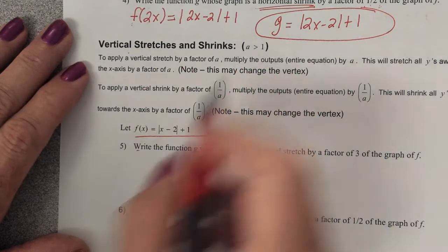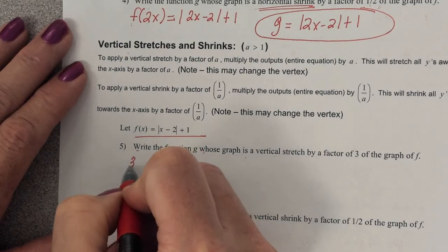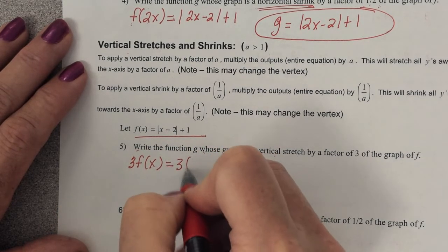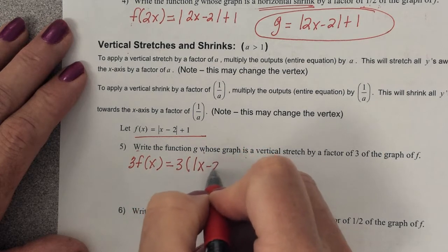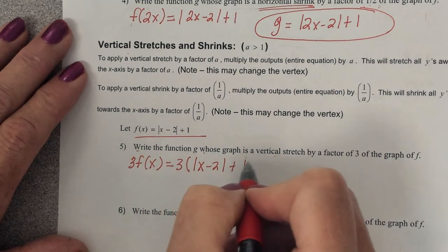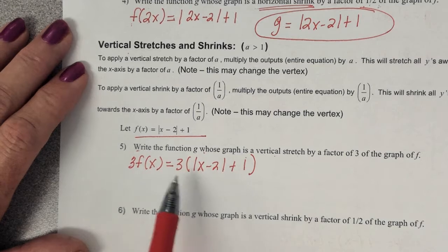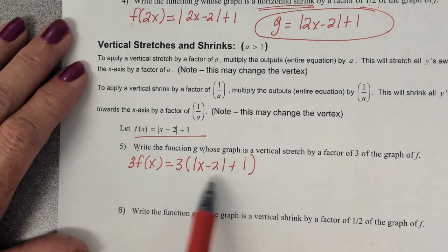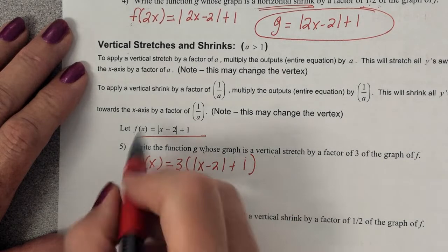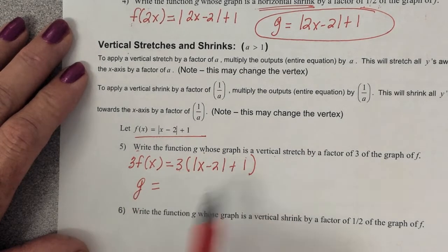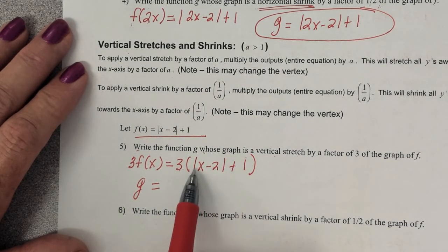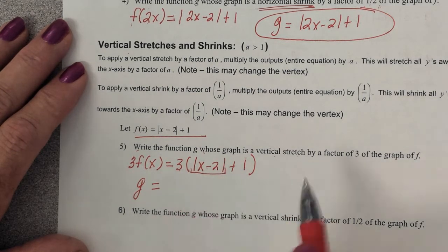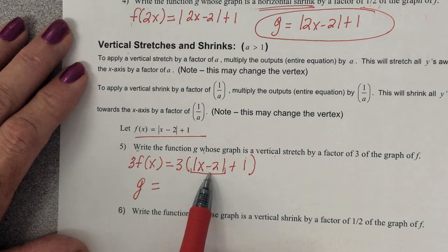Well, this is easy. For the vertical ones, we just have to do 3 times the entire function. See what I did? 3 times this entire function is what I have to do. I'm going to call it by its proper name. I do not distribute inside of here. This is all together. I can't go inside of there.